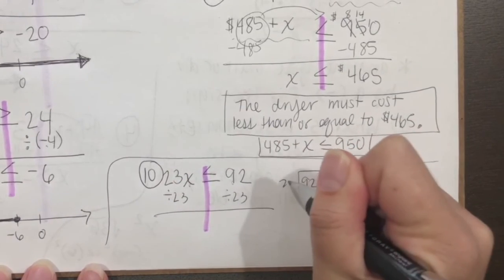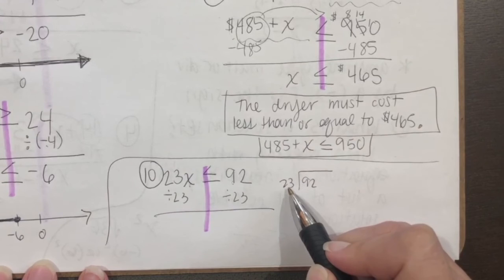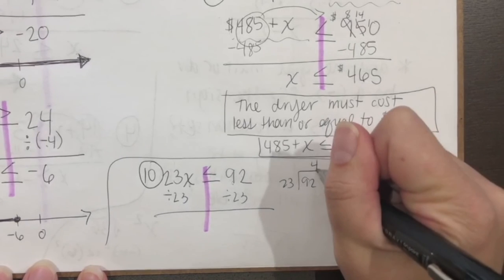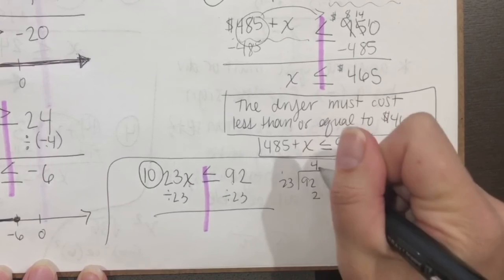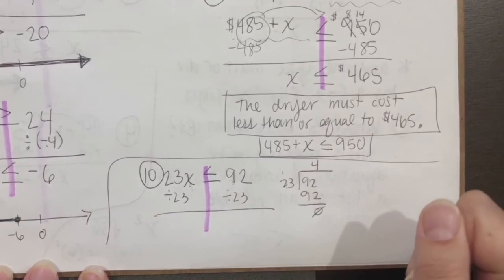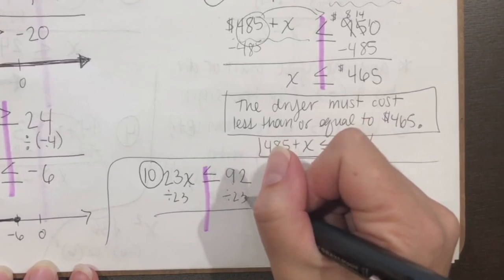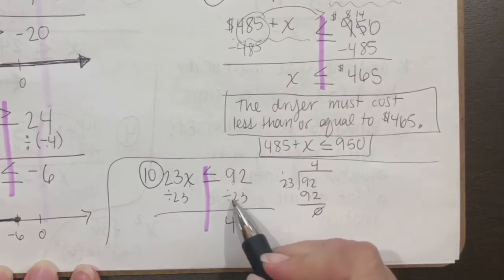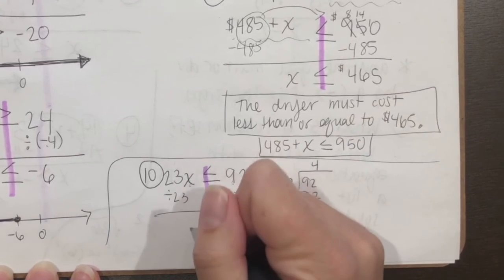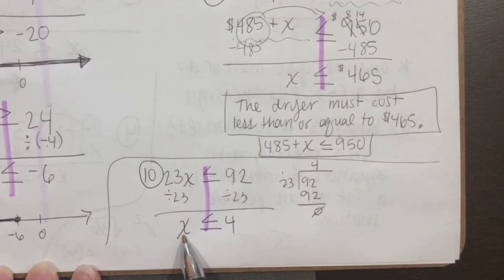92 divided by 23. Well, 23 is kind of close to 20, and 20 times 4 is 80. So let's see if 4 will work. 4 times 3 is 12. 4 times 2 is 8, plus 1 is 9. Oh, that worked out perfectly. So 92 divided by 23 is 4. And we divided by a positive, not a negative, so this stays the same. And then we just have x. So one student will get 4 candies maximum.